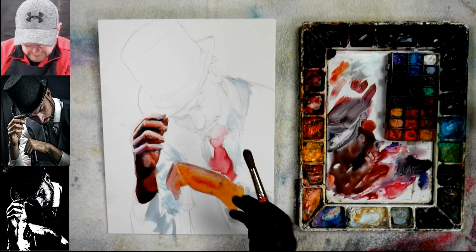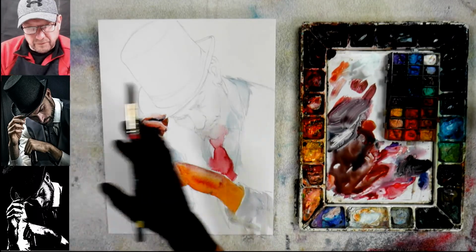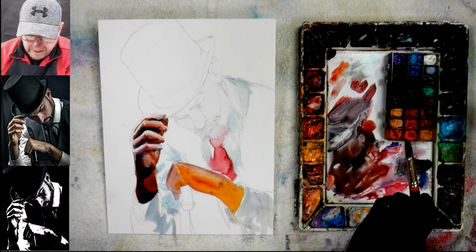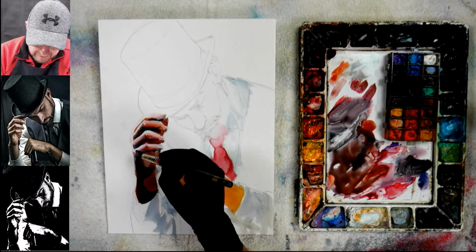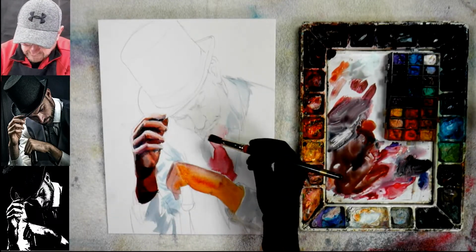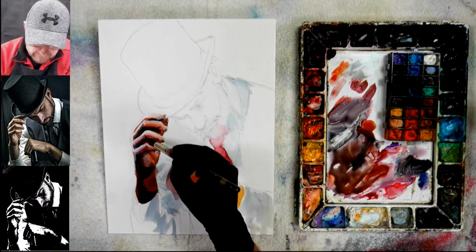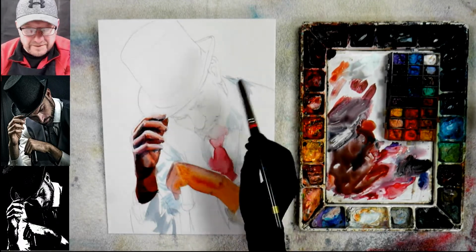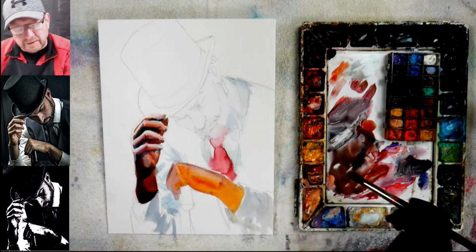I could have done that first, but like I said, I like to work from left to right, because I'm right-handed, and so when I get this done, I can then just work on this. If I do this first and I'm going to do the hand, I could always drop stuff on there, and so I just like to work left to right.